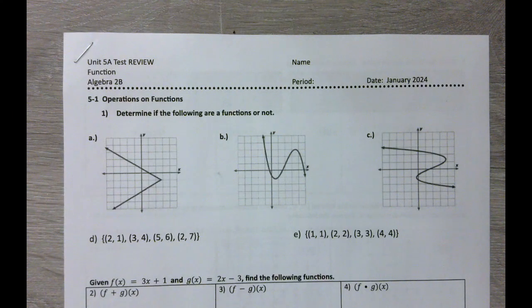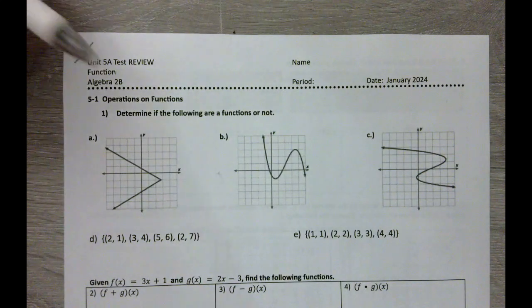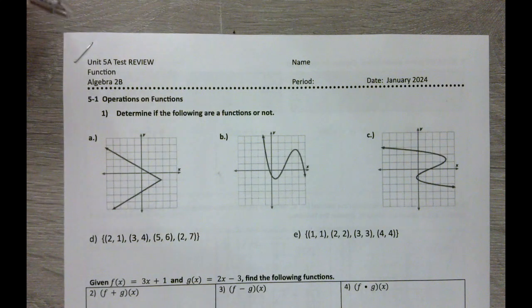Hi everyone! In today's video I will be going over the Unit 5 test review, Unit 5A test review. Alright, the first three here are graphs, and the question is, determine if the following are functions or not. So the answer is going to be a yes or a no.